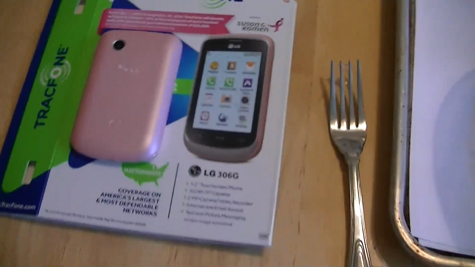So that's irradiating eggs with a pink cell phone.